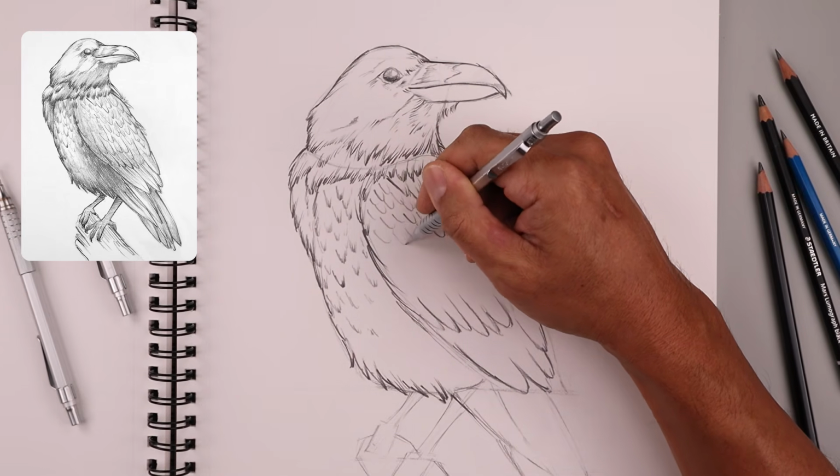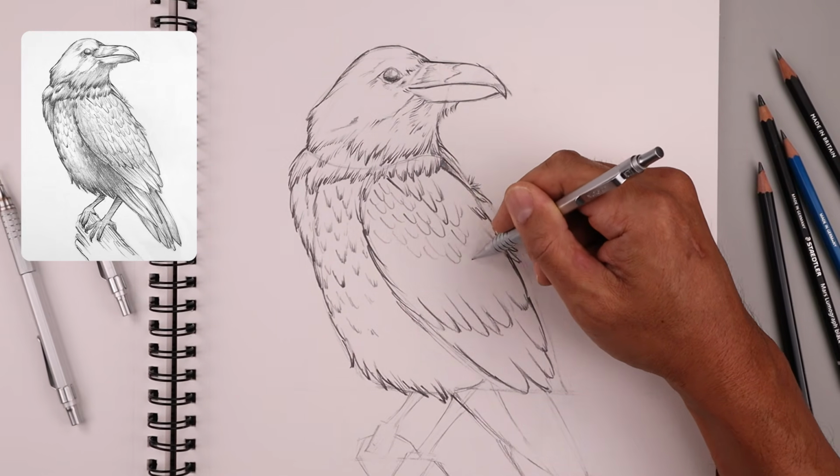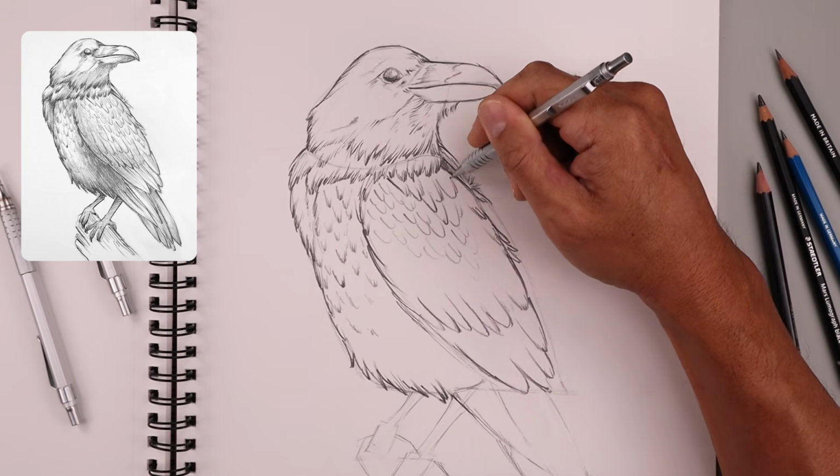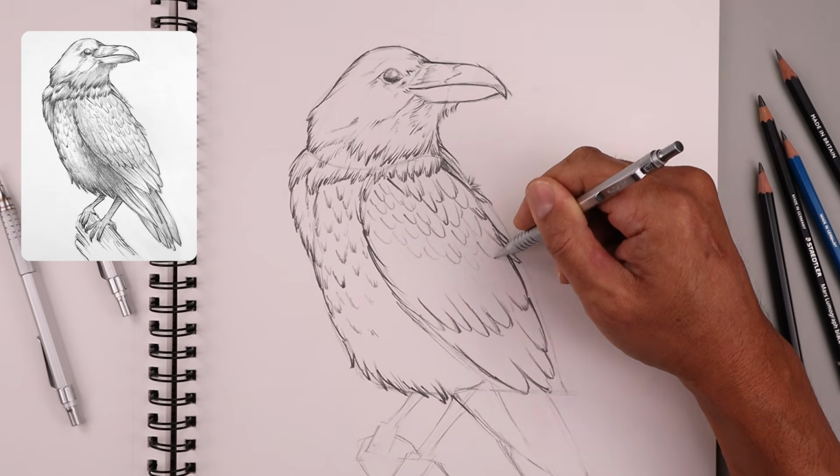And we're just roughing this in right now, just getting the fill inside. We can come back and add more detail later.